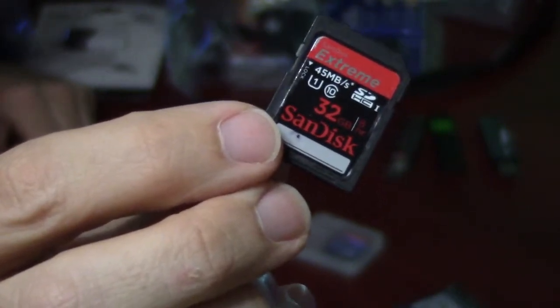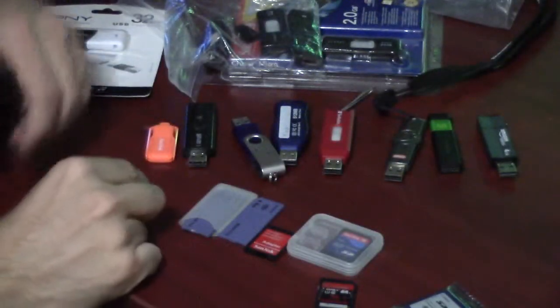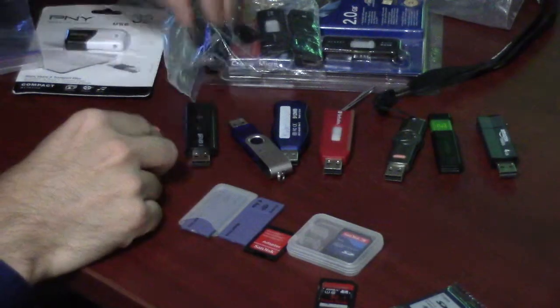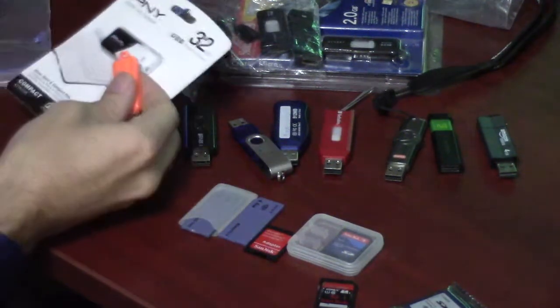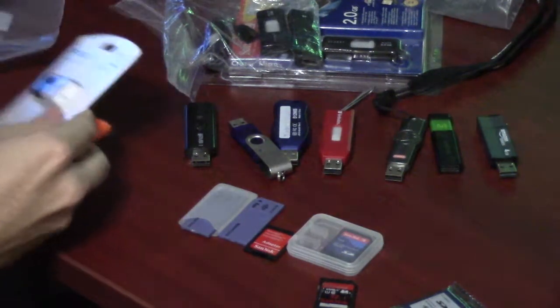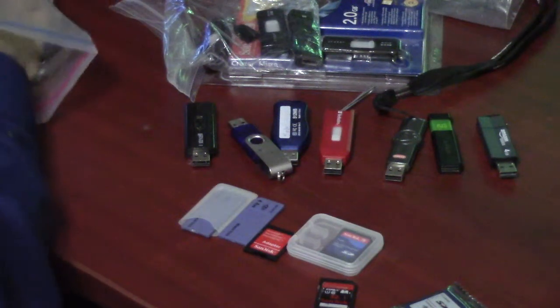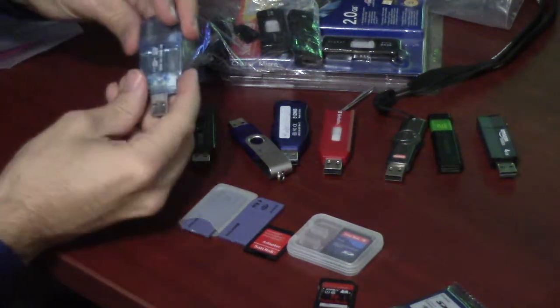They might transfer at 30 or 15 or even less megabytes per second. So just because the amount of storage is the same doesn't mean that they will transfer information just as fast. So those are some different memory cards using flash memory.